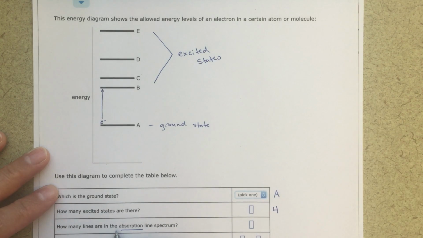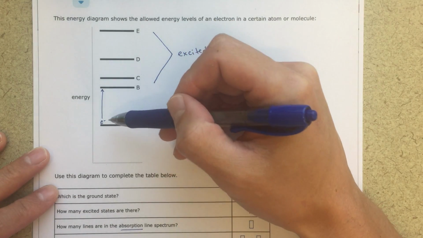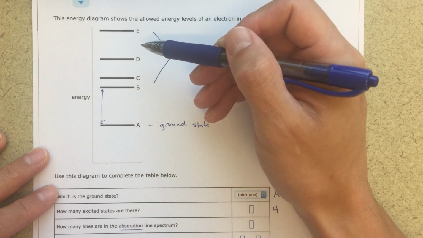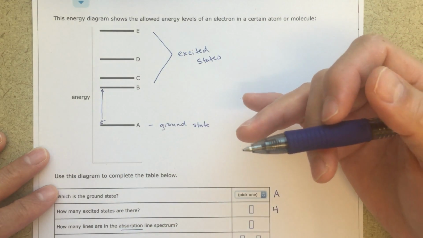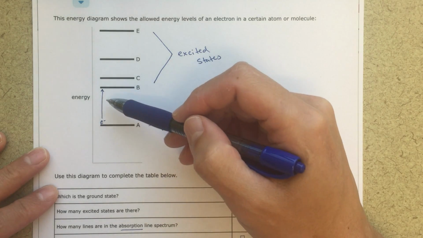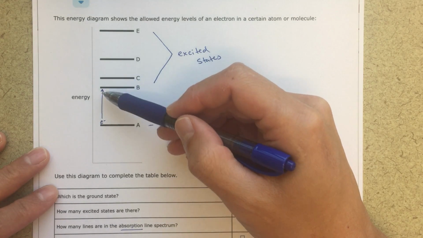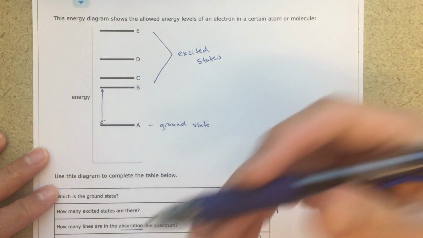So this says how many lines are in the absorption line spectrum. The way to count this, because it's really not just from A, the ground state, up to these other energy levels, this question is really asking about all of the possible transitions. An electron could jump up to B, but then that electron from B could jump up to C or could jump up to D. So we're going to have a lot of different options here.